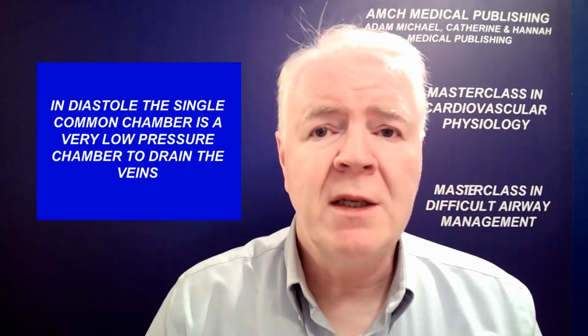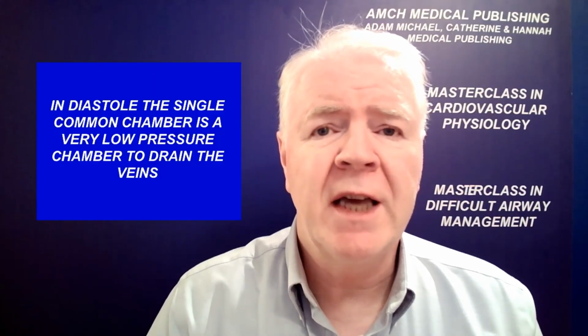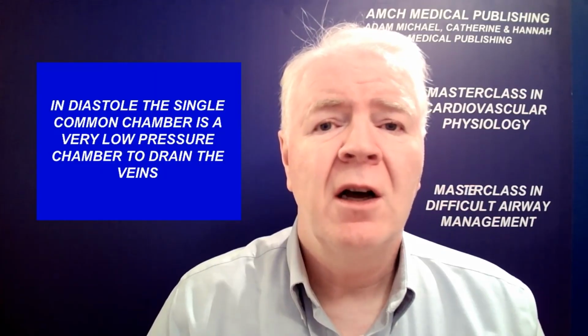So, for the right side of the heart, because the tricuspid valve is wide open, the vena cava, the right atrium, and the right ventricle in diastole are all functionally a single common compartment, but I like to use the term single common chamber in diastole.